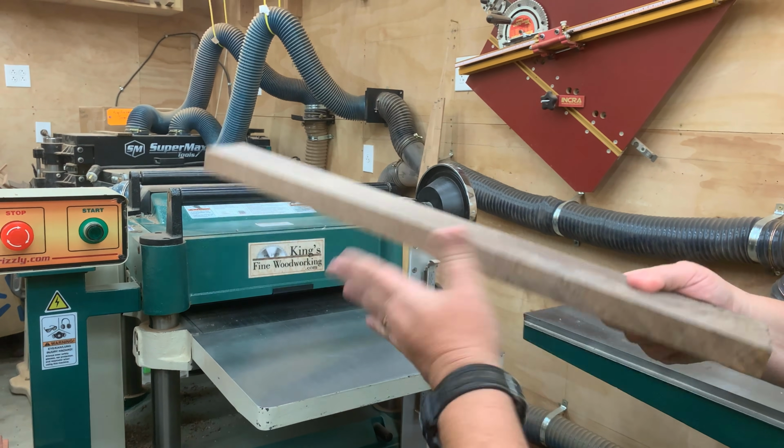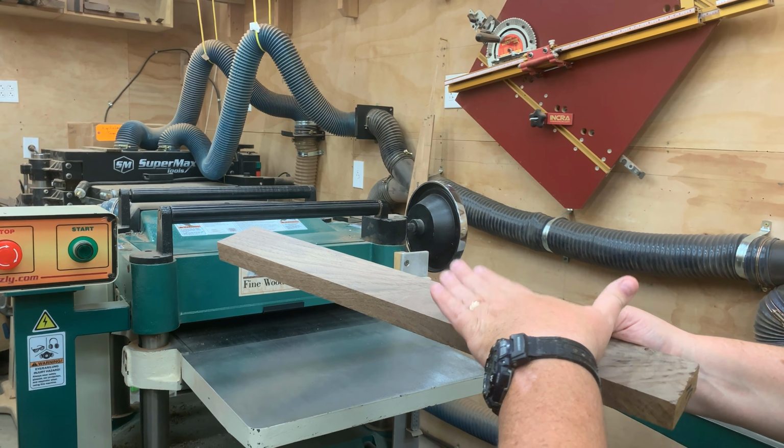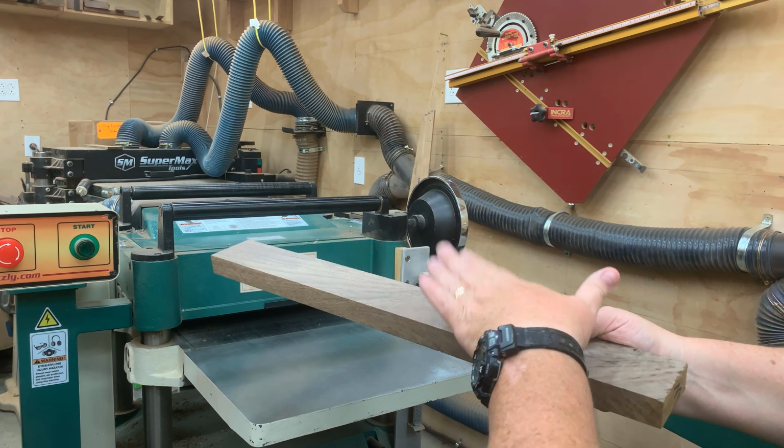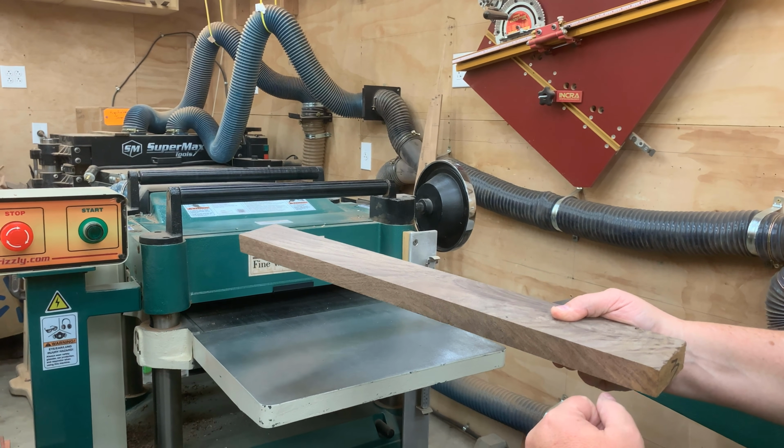is with two parallel sides, we need to get these edges square to this side, or one edge, I'm sorry, square to this side. I'll need to pick which one. I could just pick the bottom, and then I'll show you what we do next.